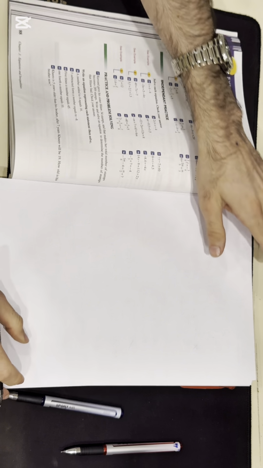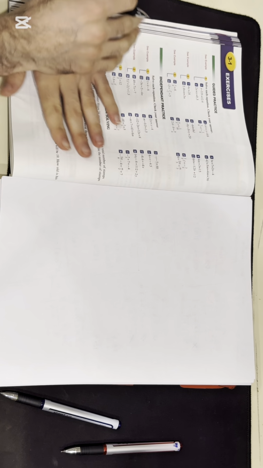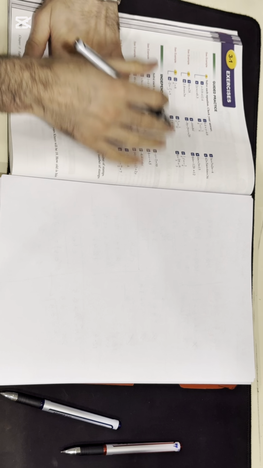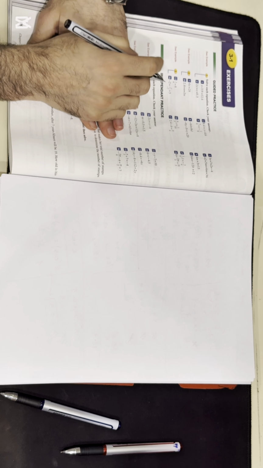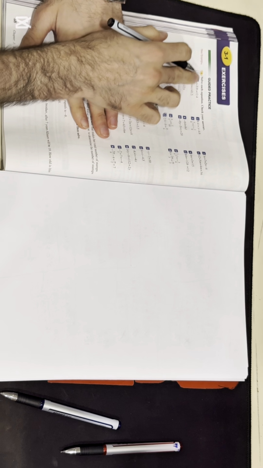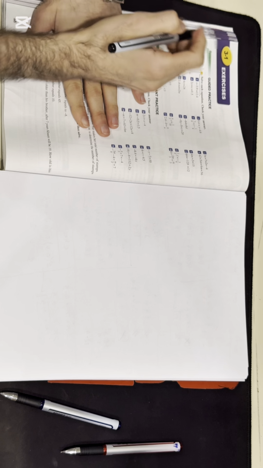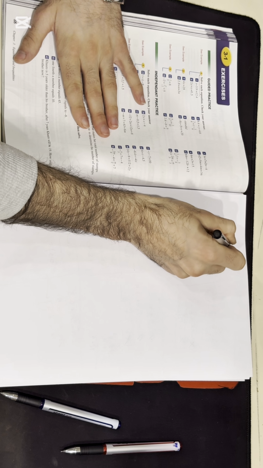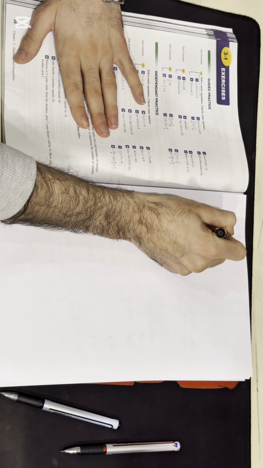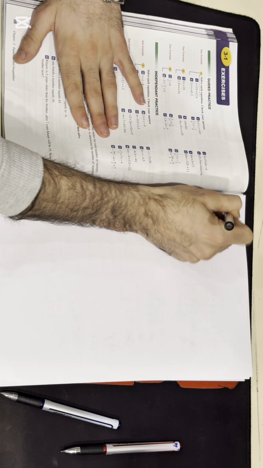But what if I have multiplication? What if I have fraction? What am I going to do in this case? Now, for multiplication, the question says solve the equation and check your answer. It's question number 7. It will be 4x equal to 28.